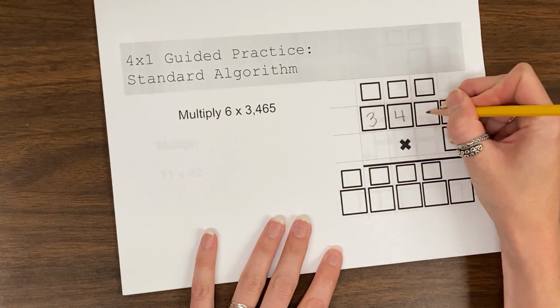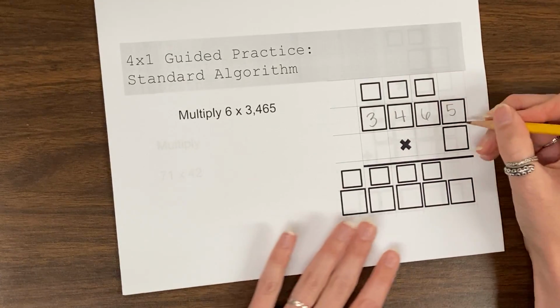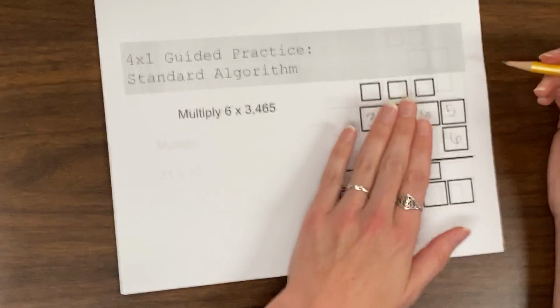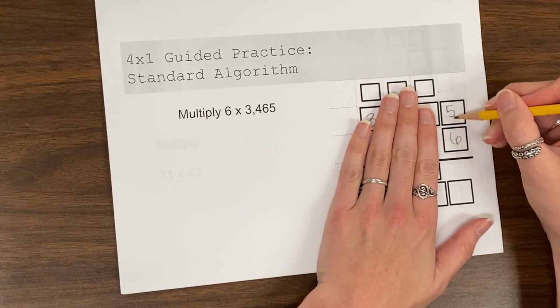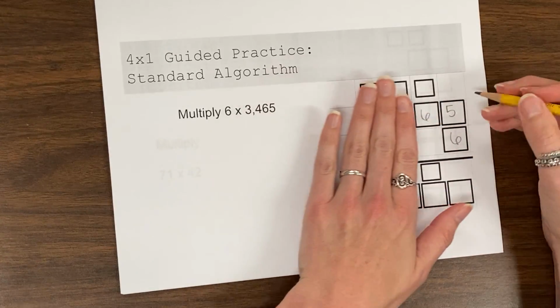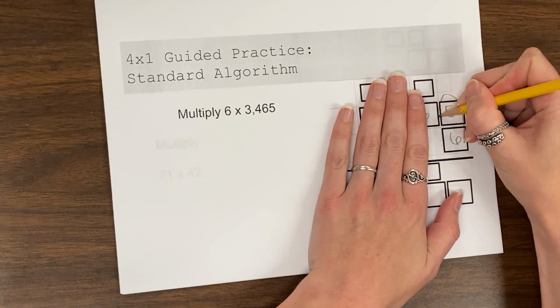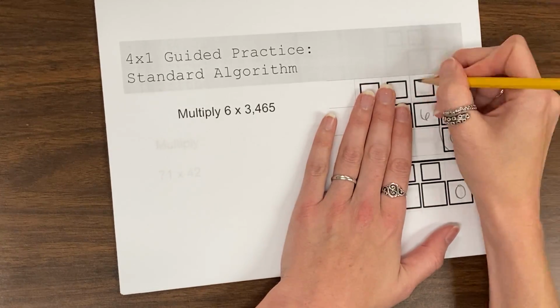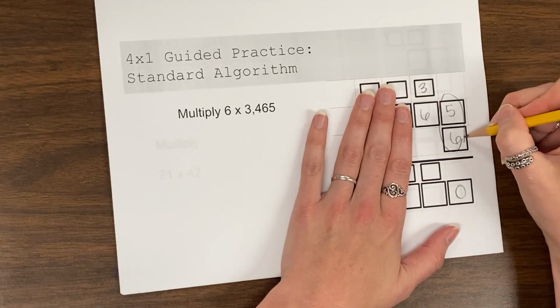So standard algorithm, we're just lining up our factors by place value. 3,465, and we're multiplying those by 6. So what we're going to do is take that 6 and multiply it by each place, starting in the ones place. So 6 times 5 gives me 30. So I'm going to drop my ones, carry those tens.